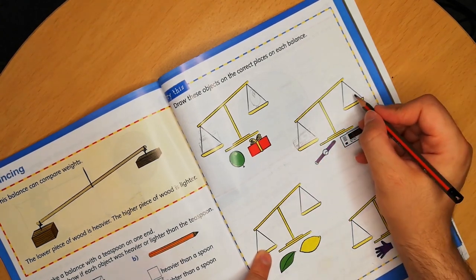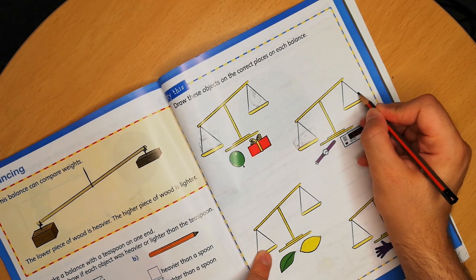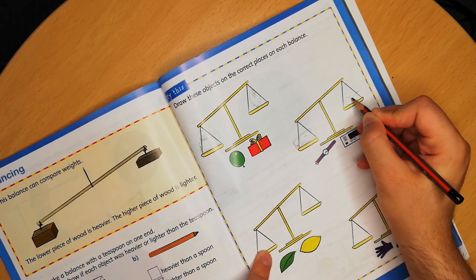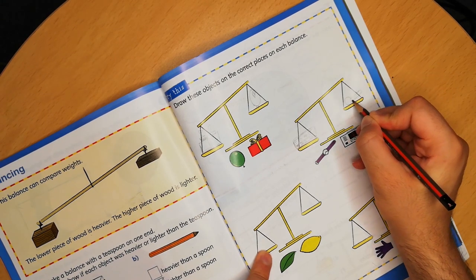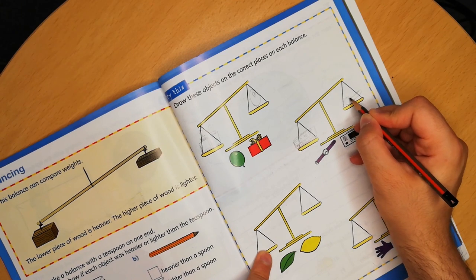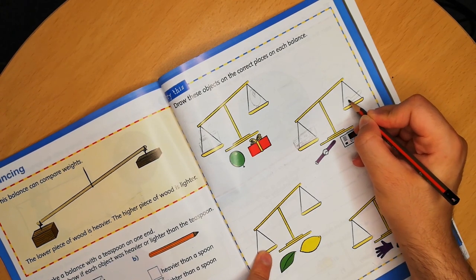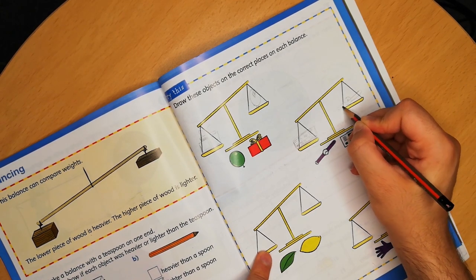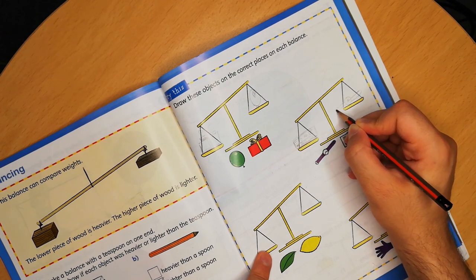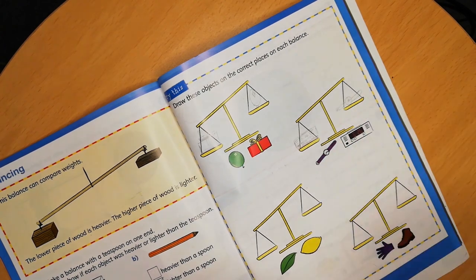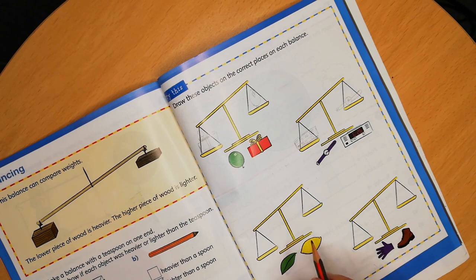Okay, so that's the clock, and here we have a watch. Okay, so now here we have a watch, and here we have a clock. The clock is heavier than the watch. Okay, so let's go ahead.